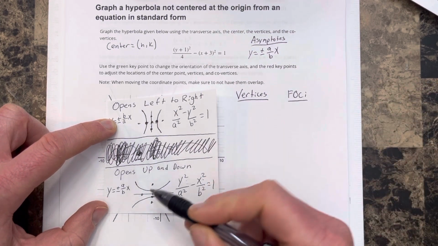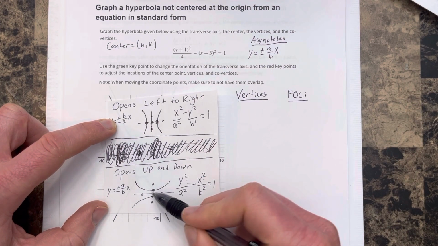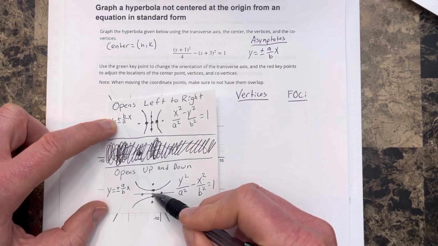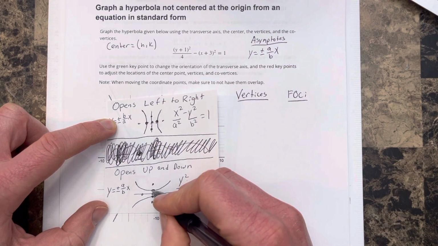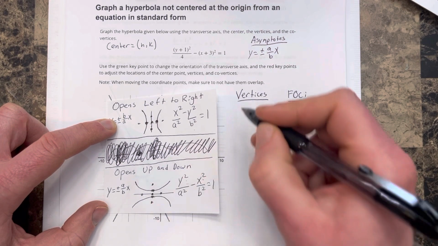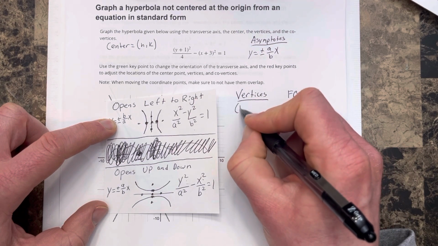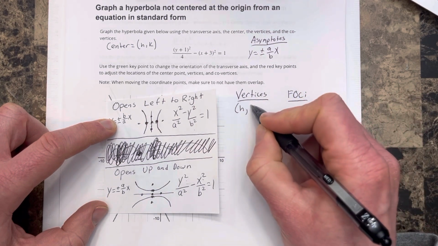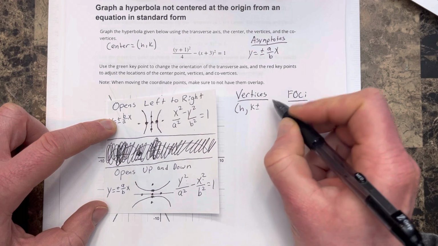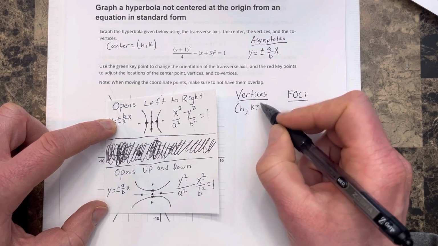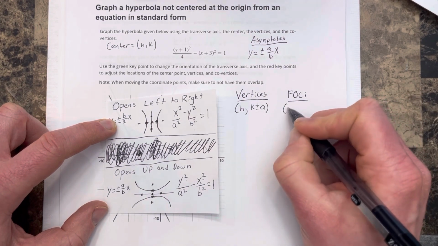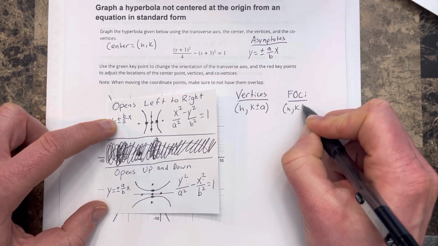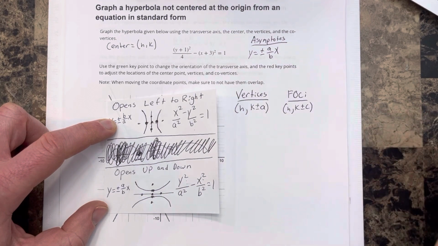So our vertices, we know this is the center. So they are moving up and down. So the y values are changing. The x values are staying the same. So our vertices, how we'd find those, remember the distance between the center and the vertex is always a. So we would have h as our constant there, and then k plus minus a to find the vertices, and we'd have the same thing to find the foci, except instead of saying plus minus a, we'd say plus minus c.